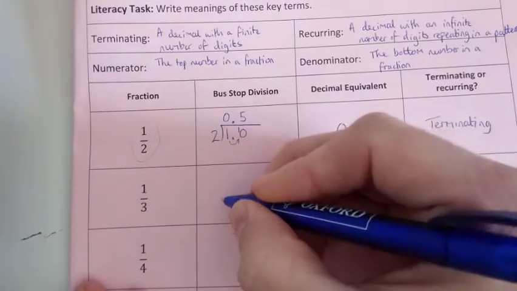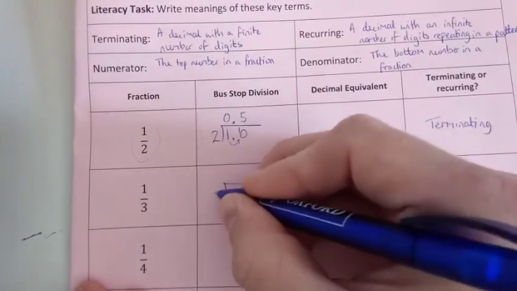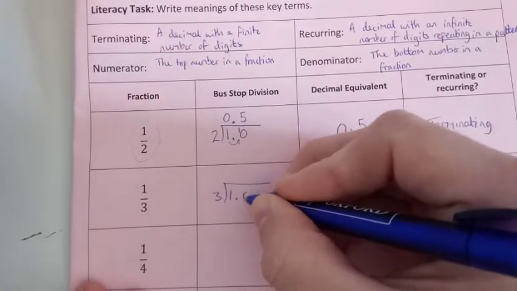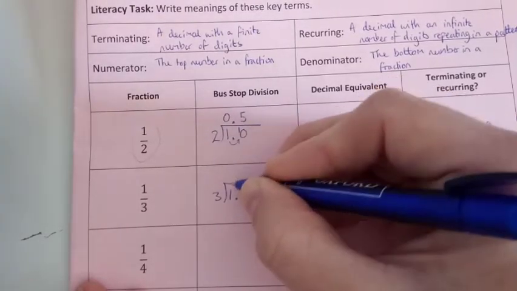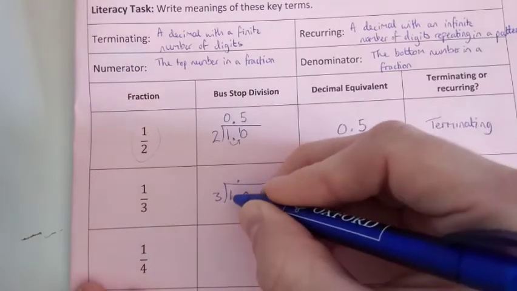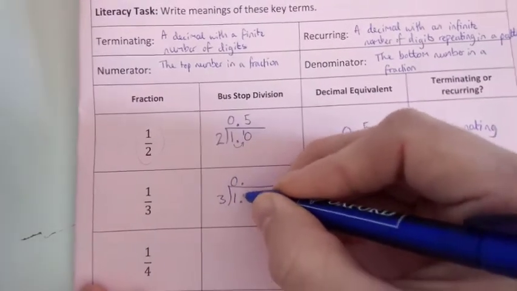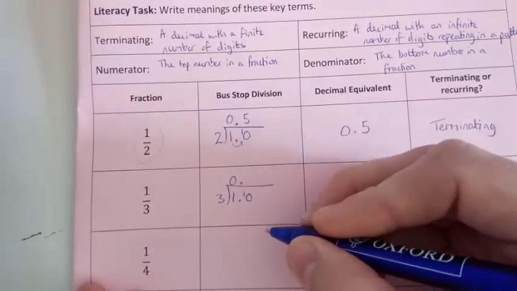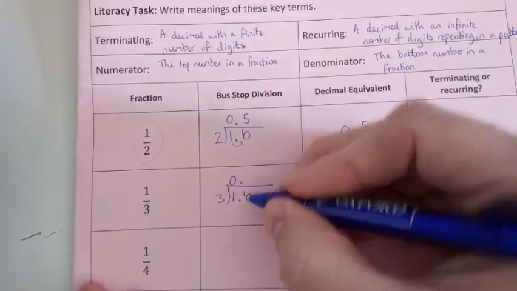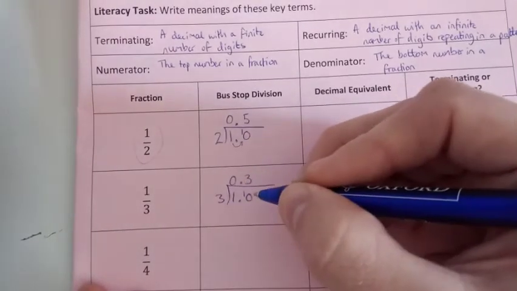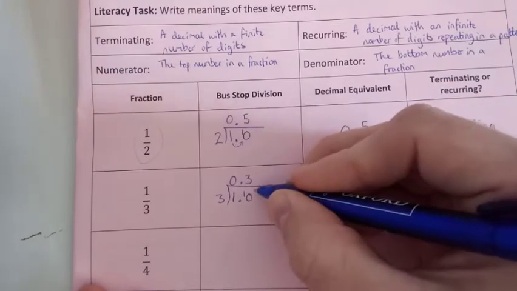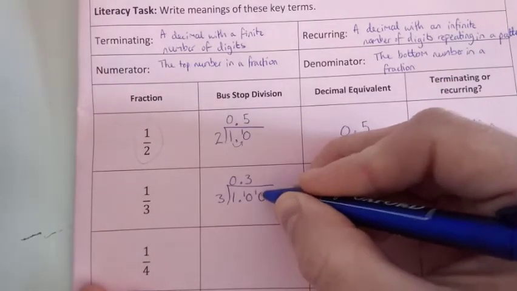Okay, 1/3. So we're going to do 1 divided by 3. I'm going to add 0.0 here. Okay, how many 3's go into 1? None of them. That means the 1 goes there. How many 3's are going to 10? 3 3's would make 9. So there'd be 1 remaining. And we would just keep adding zeros if we need it.